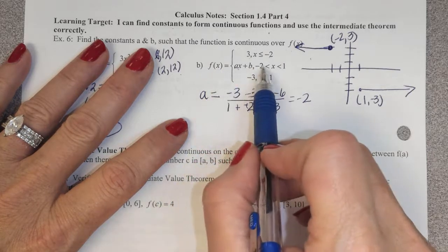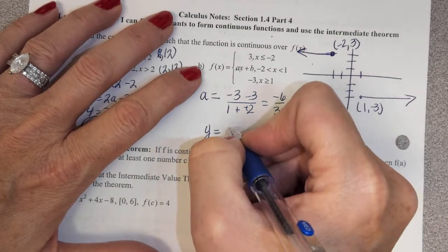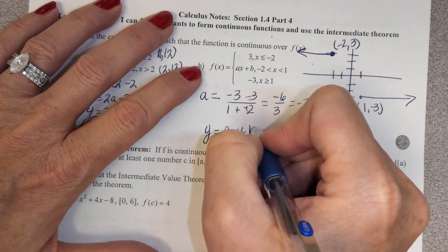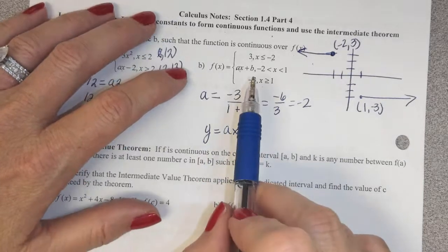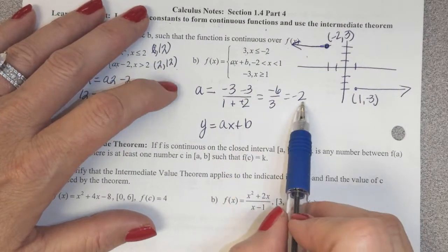Think about it, guys. I'm looking at this part of the function. Here's what I'm left with basically: y equals ax plus b. I just need to know what b is, right? How can I find b once I know what a is?